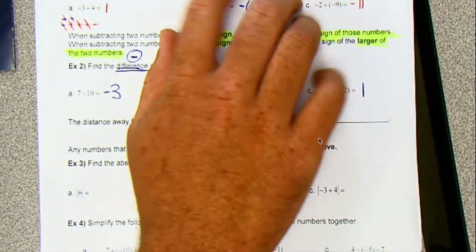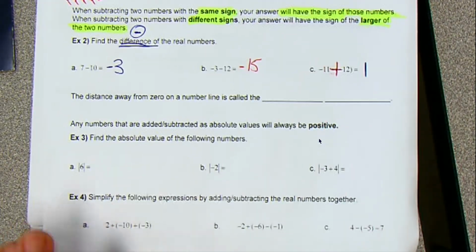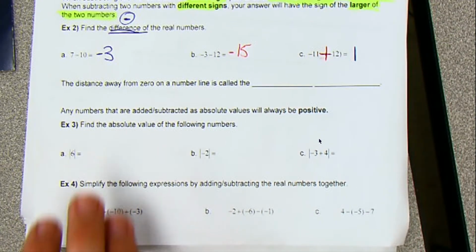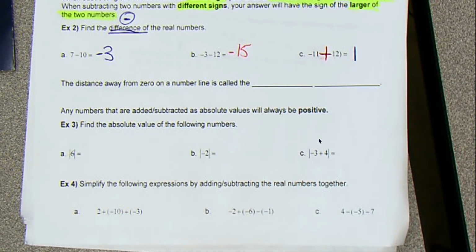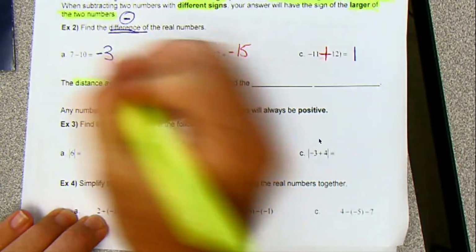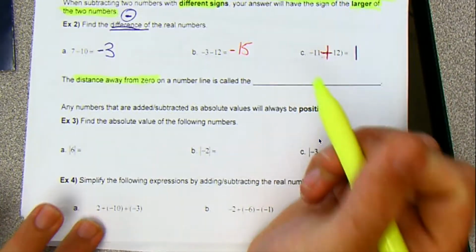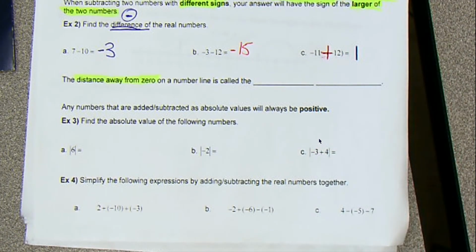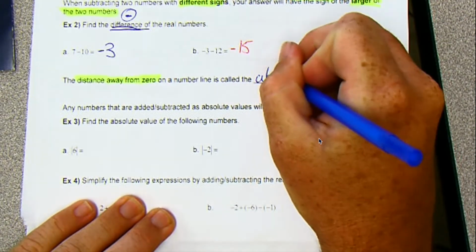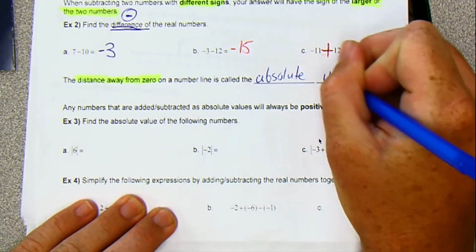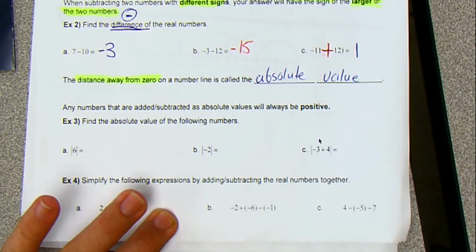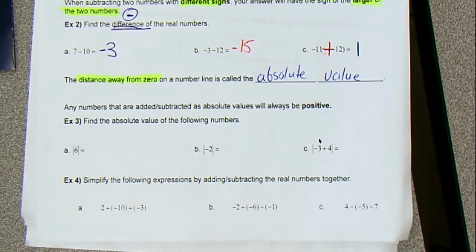So the first thing that we have to do regarding absolute value in the notes is fill in this blank here. So it says the distance away from zero on a number line is called the absolute value. I will write that out for you so you can see what it looks like. It is called the absolute value.